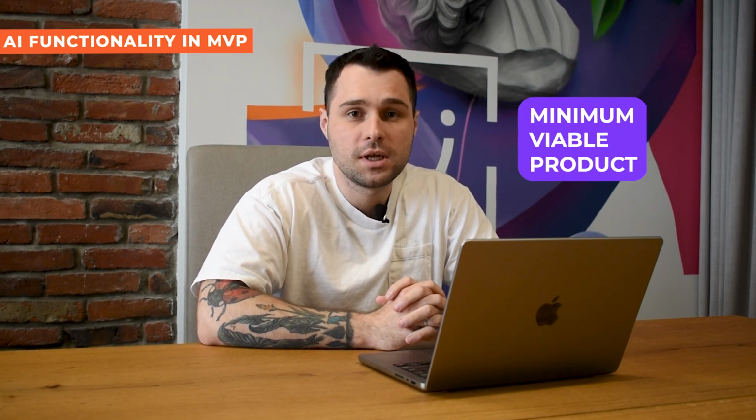Hi everyone! Today we are going to talk about the MVP and specifically AI functionality in your MVP. So let's define what actually is an MVP. By transcription, it's a minimum viable product, meaning that that's something super minimal that works good enough to be sold.